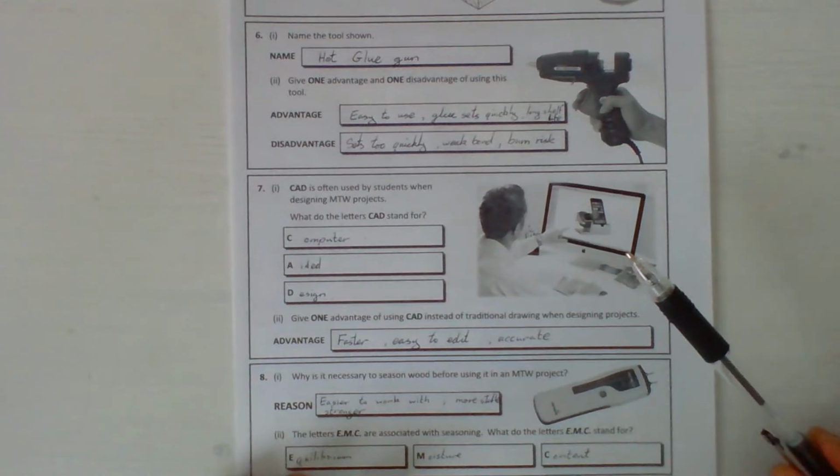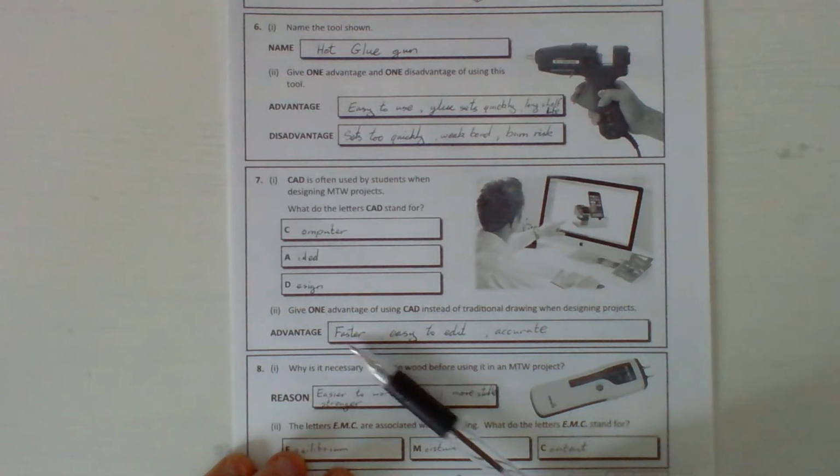CAD is often used by students when designing materials technology wood projects. What do the letters CAD stand for? It's computer aided design. Give one advantage of using CAD instead of traditional drawing when designing projects. A couple of advantages are it's faster, it's easy to edit, and it's very accurate.